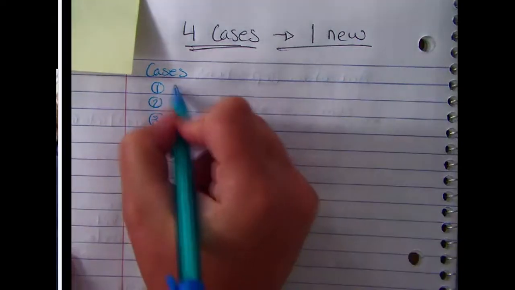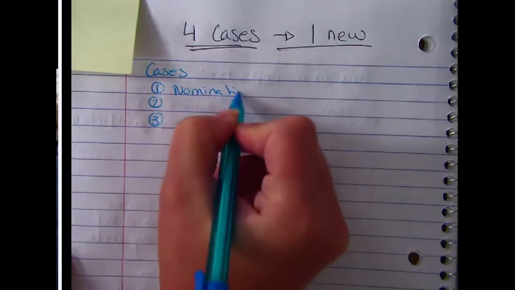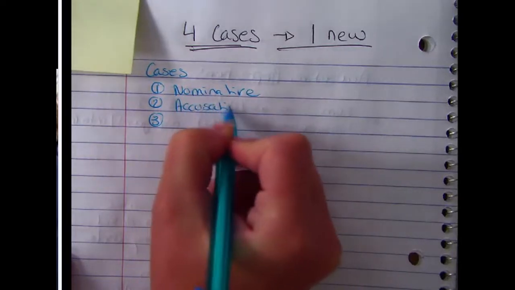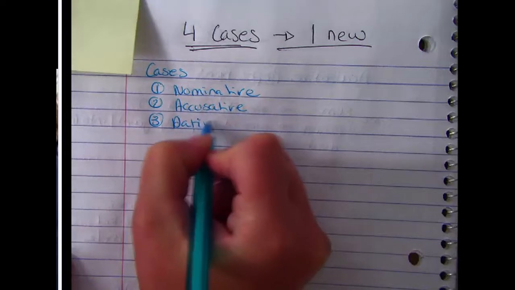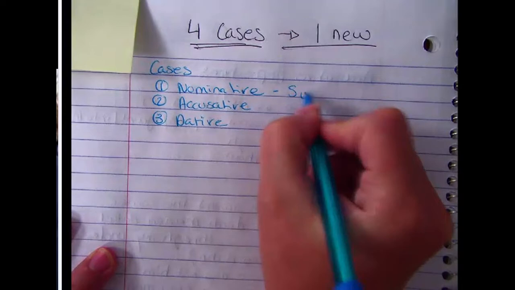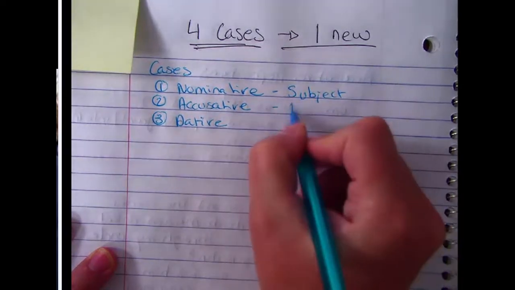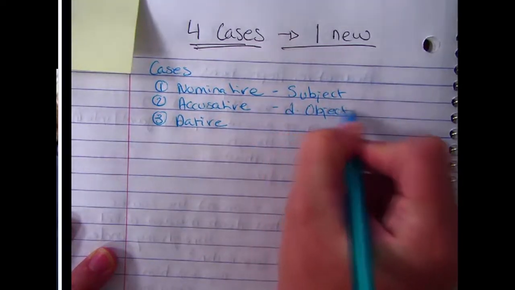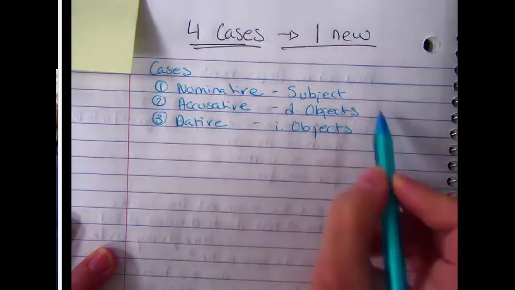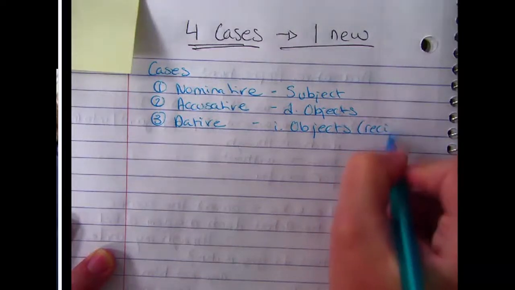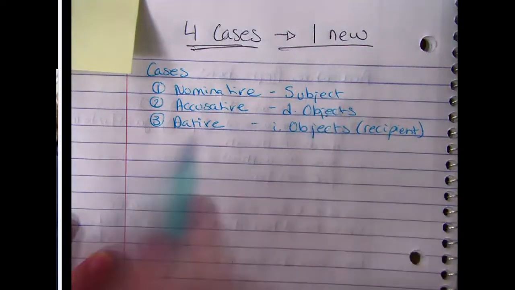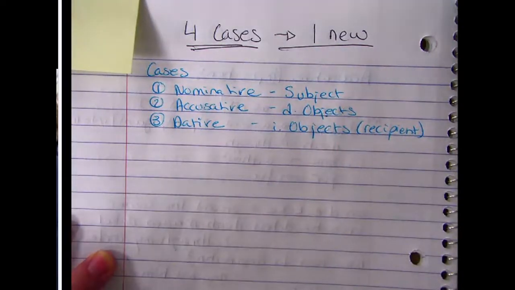So hopefully you put them down, and they are nominative. I'm going to write them in English. Accusative and dative. So those are the 3 cases that you guys are familiar with, and they again were the subjects, as far as parts of speech goes, the direct objects and the indirect objects. And of course this one you can think of as the recipients, the thing being verbed, and the actors. So those were the 3 cases you have.